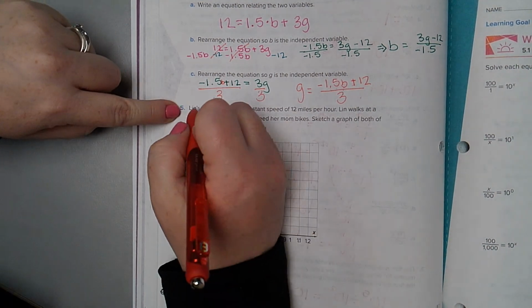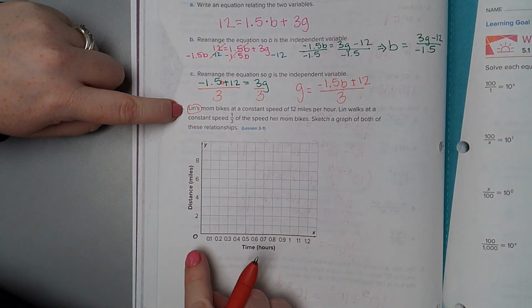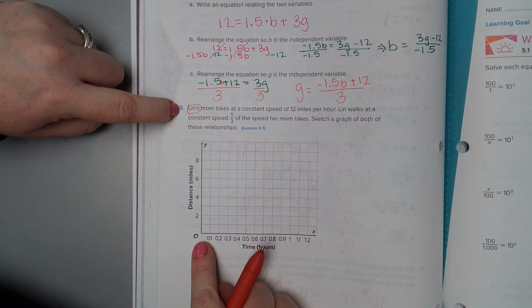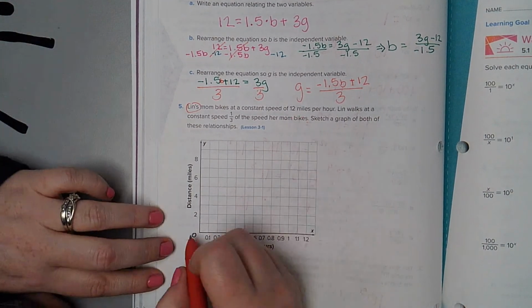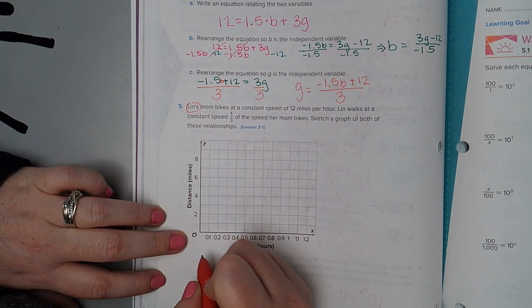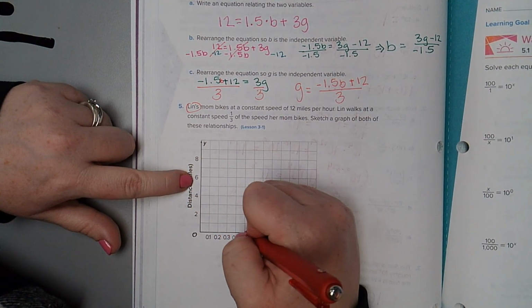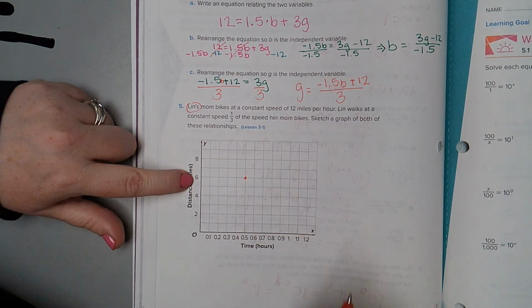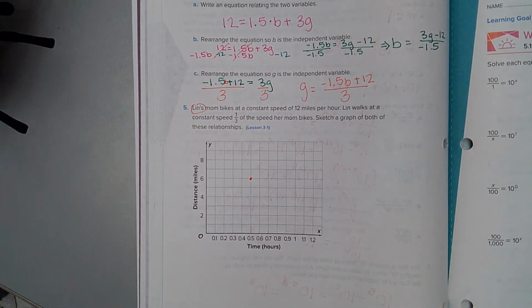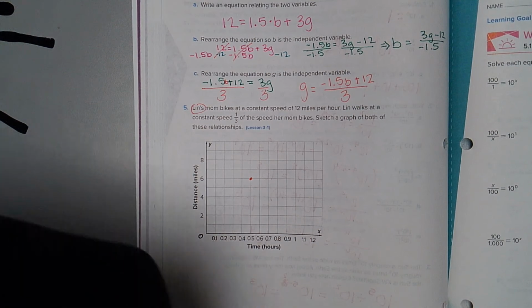So I'm going to do Lynn's mom in red. Lynn's mom does 12 miles per hour. So 6 miles in half of an hour. And I went with 6 because 12 is not on here.